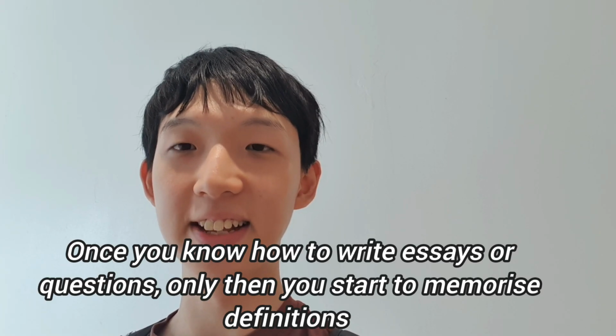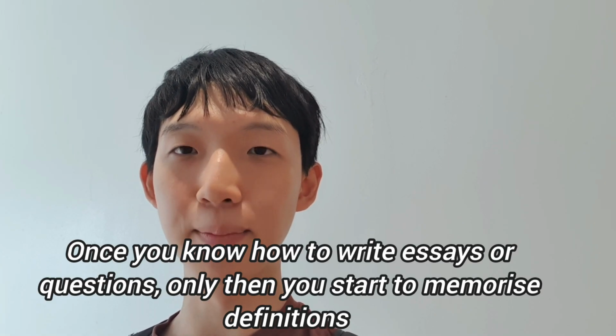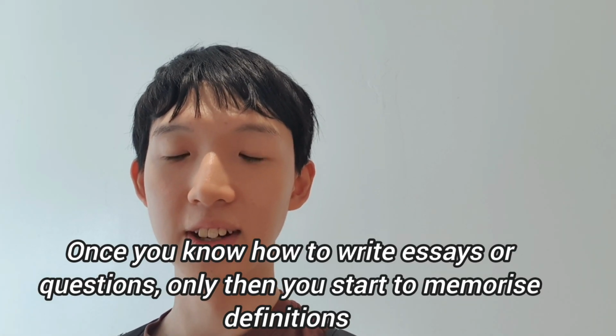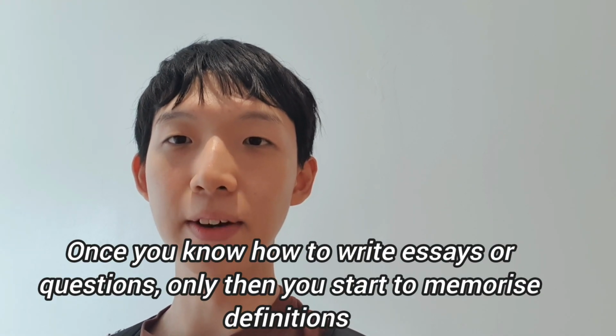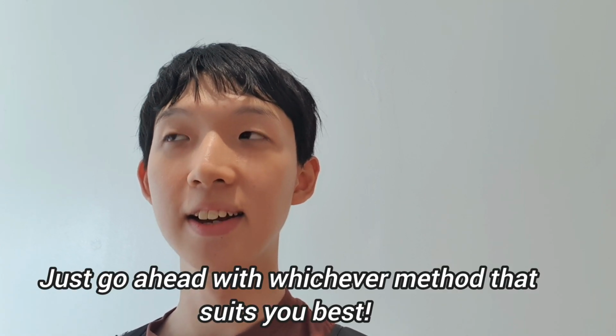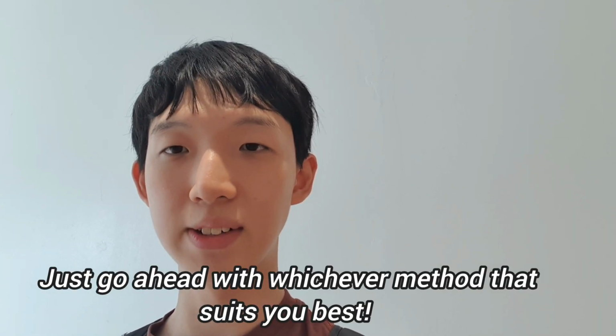Then after that, when you can write essays, you can still refer to the notes, but only towards the very end, then you force yourself to memorize all those definitions. Since most definitions are not really applicable, if you know how to say it and describe it in words, just not in the proper terminology, it will be very helpful to just squeeze everything in at the end, as all this doesn't really affect how you write your essays. But once again, this method is just really up to your personal preference, and go ahead with whichever method suits you best.